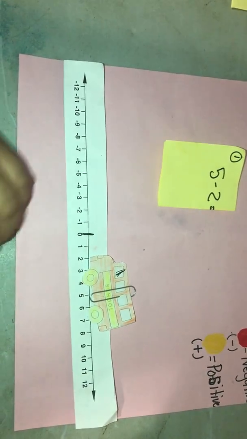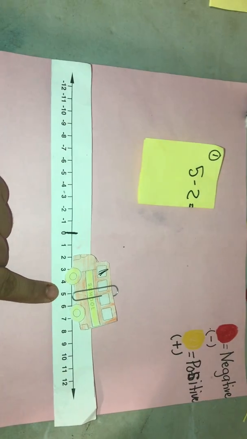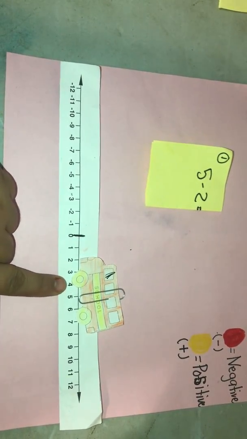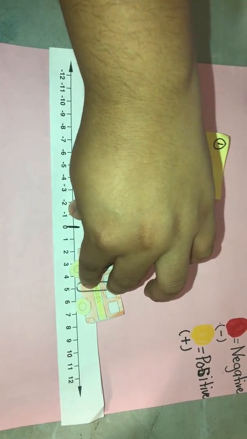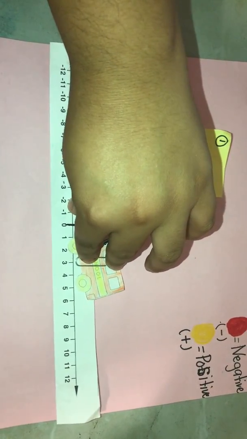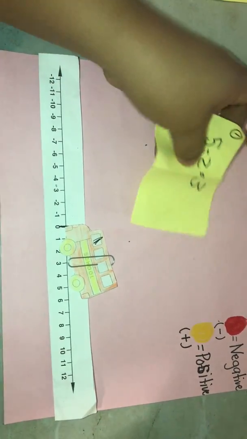Okay, so we're at 5. We're going to move forward 2. So that means 1 and 2. So that is your answer, 3.